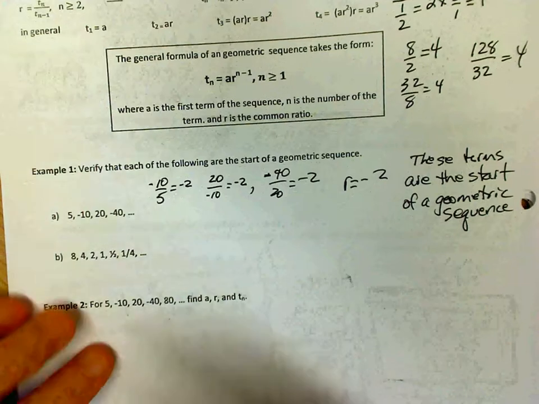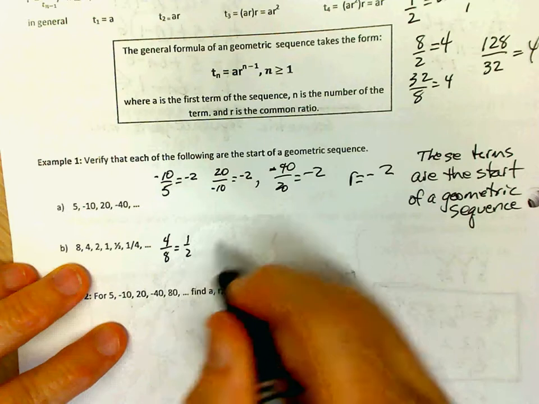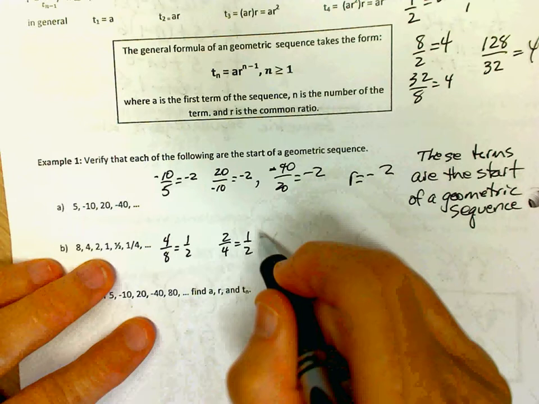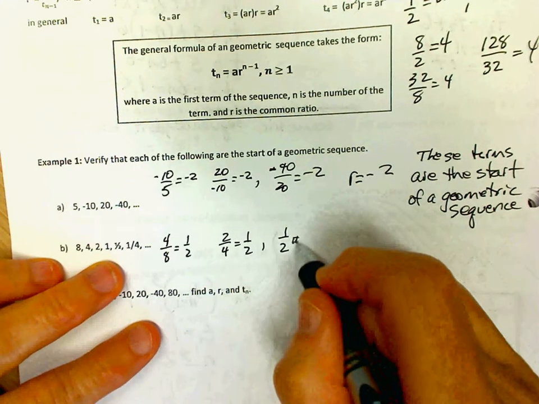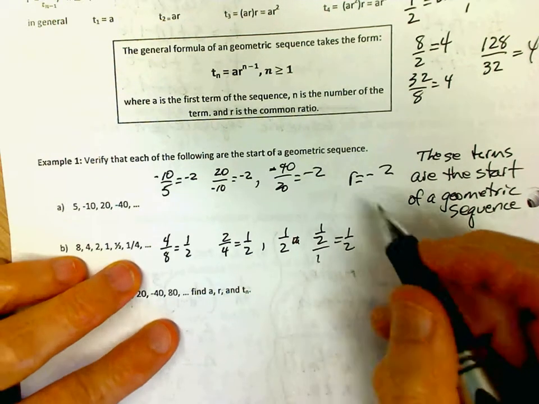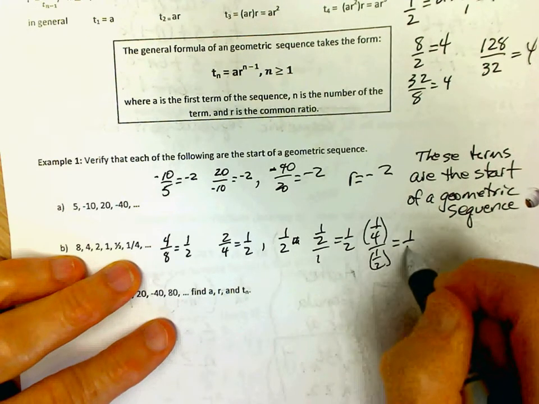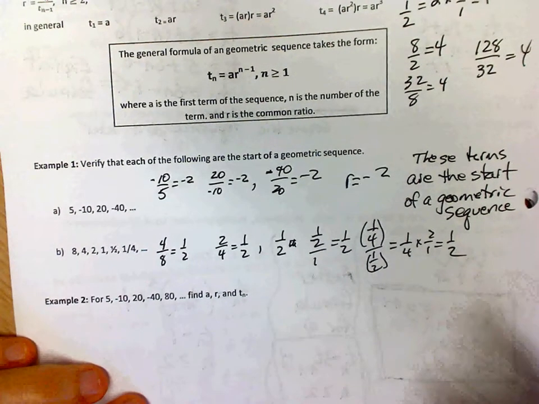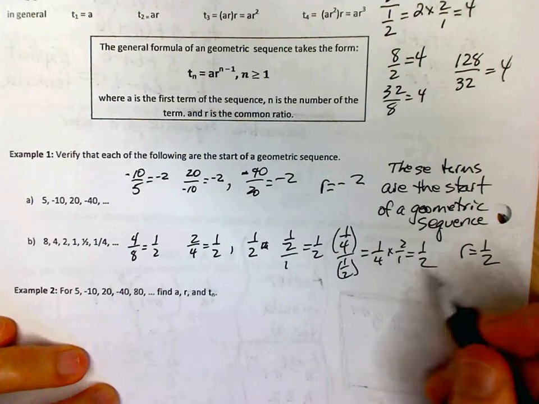Let's try the next one. 4 divided by 8 is 1/2. 2 divided by 4 is 1/2. 1 divided by 2 is 1/2. 1/2 divided by 1 is 1/2. 1/4 divided by 1/2 is equal to 1/4 times 2 over 1 equals 1/2. So r is equal to 1/2. Also a geometric sequence.